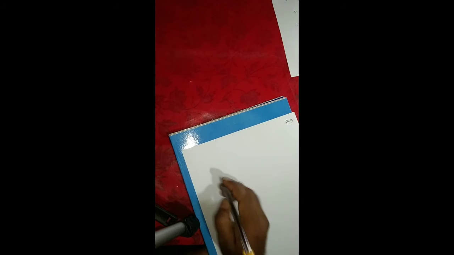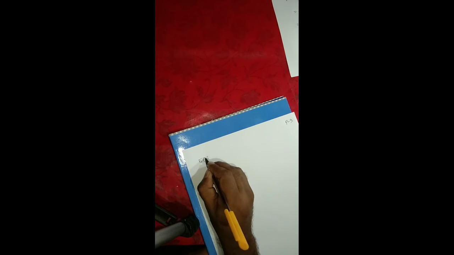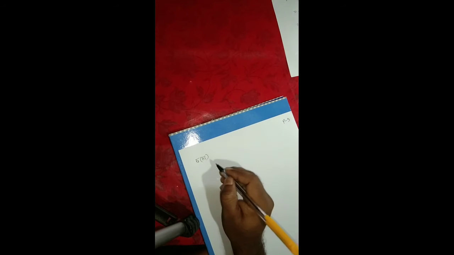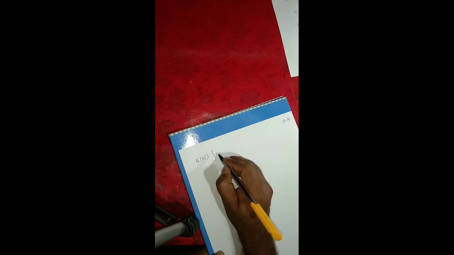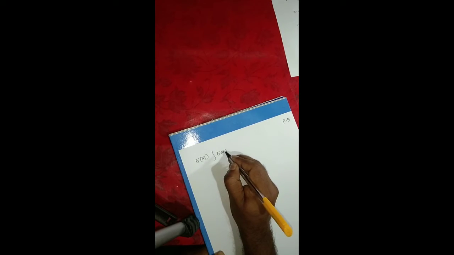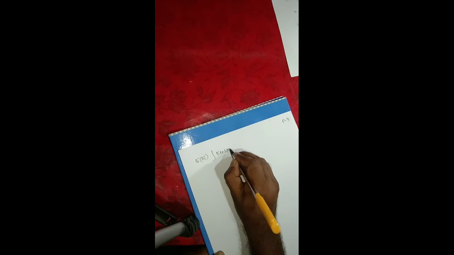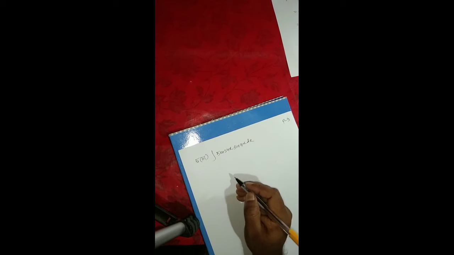Now question number 5 of 3. Here integration 5 cos 4x into sin 3x dx.